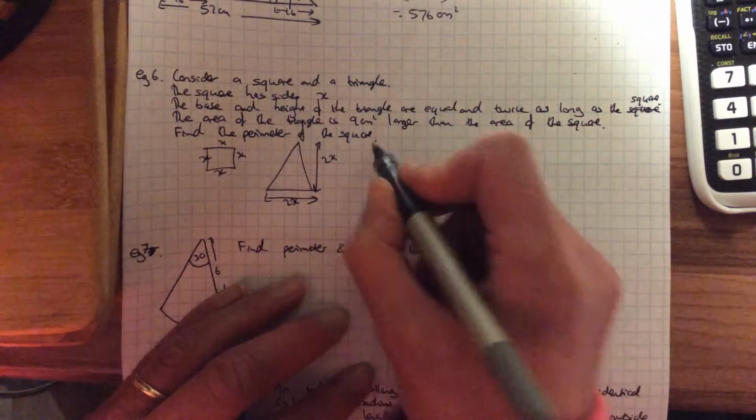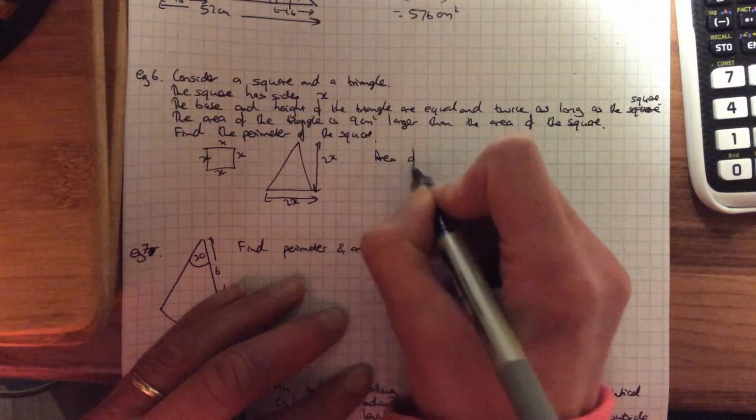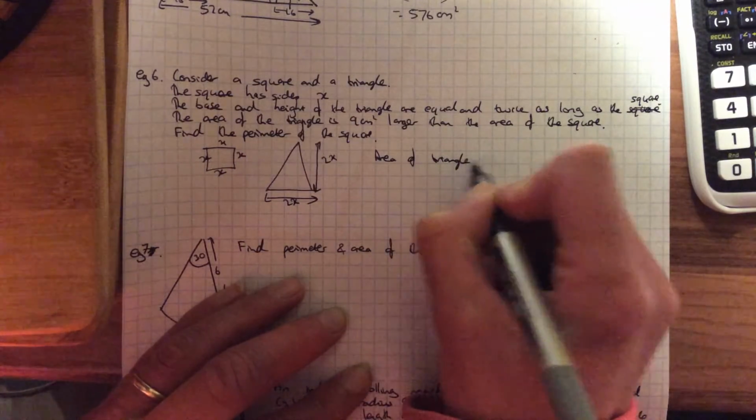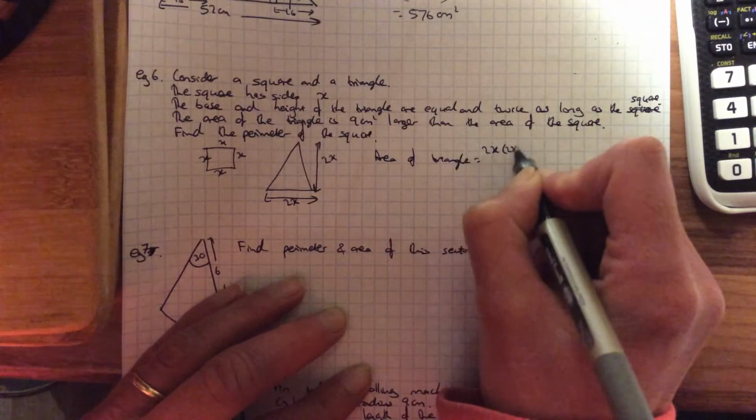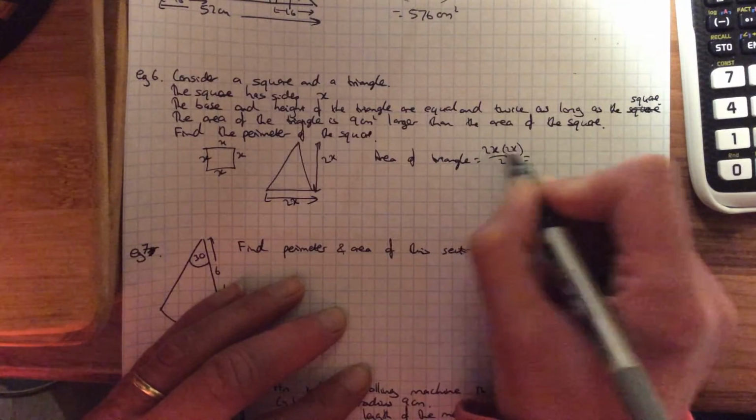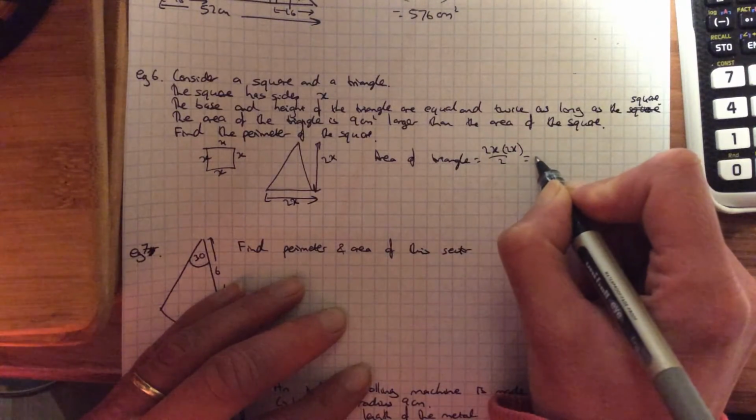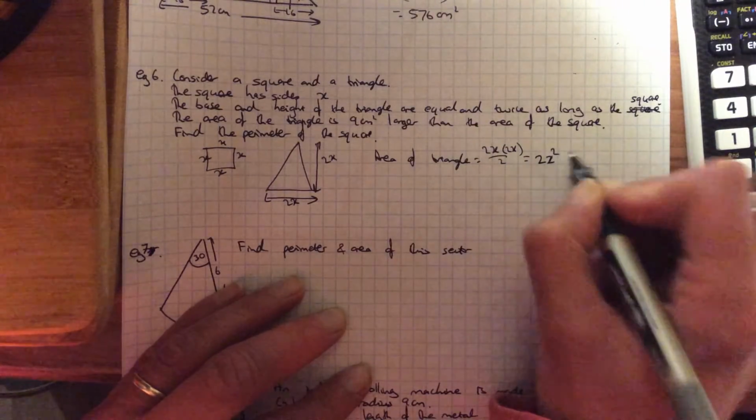The area of the triangle, so let's work that out. Area of triangle is base times height divided by 2. So 4 divided by 2 is 2. So it's 2x squared.